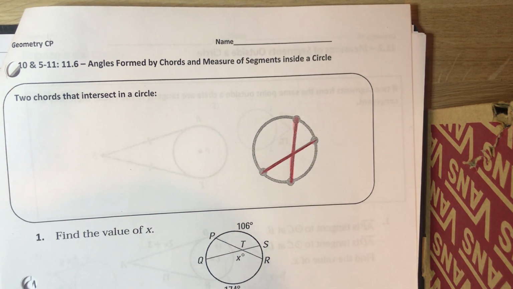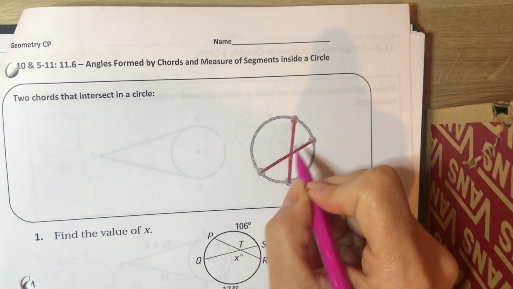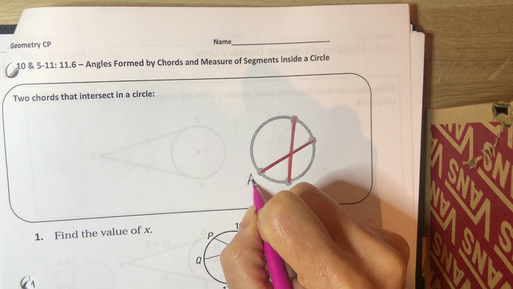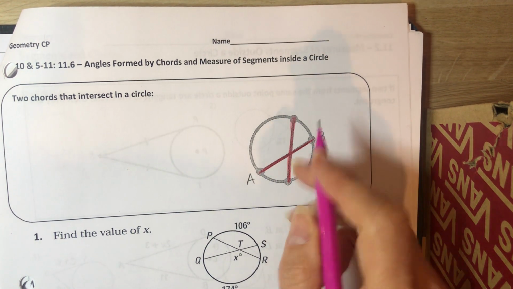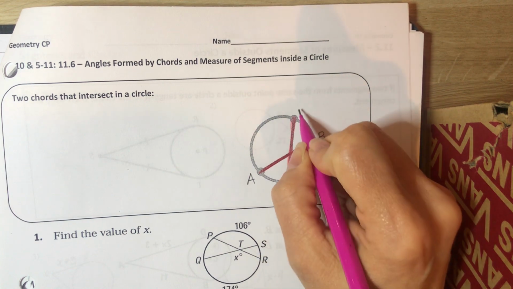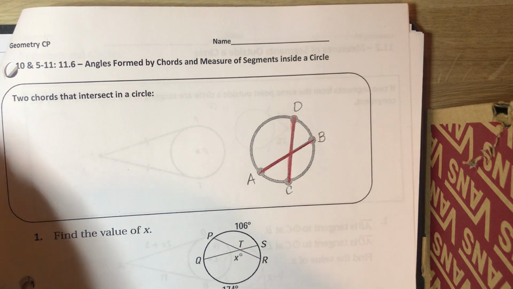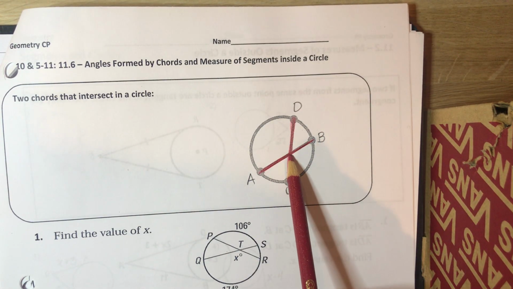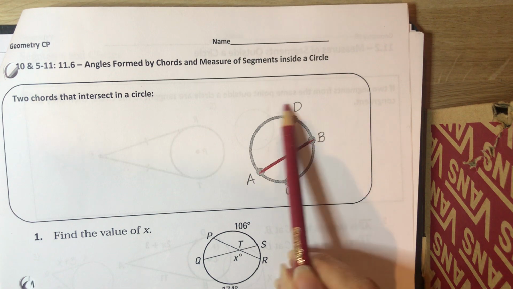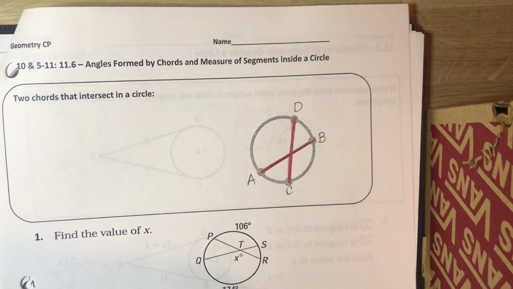Before we move on, I'm going to name these points. So let's call this first chord AB, and let's call the second chord CD. So what we have here are two chords that intersect inside of the circle, along with the chords are the outside parts of the circle.